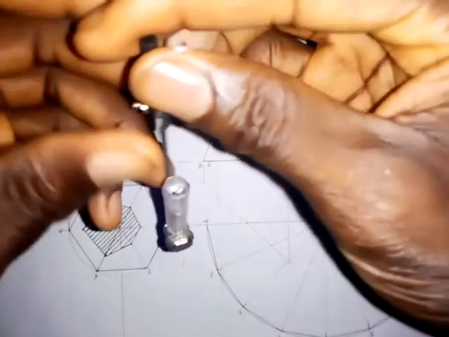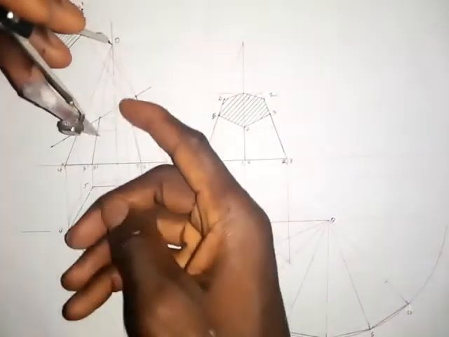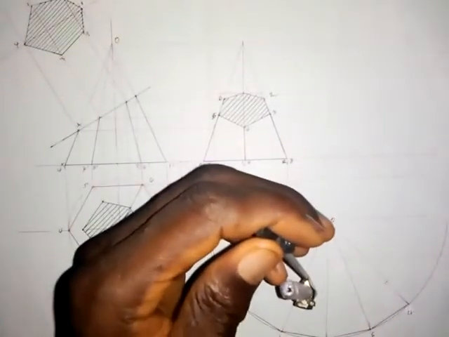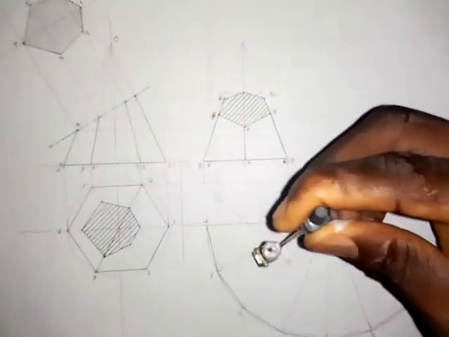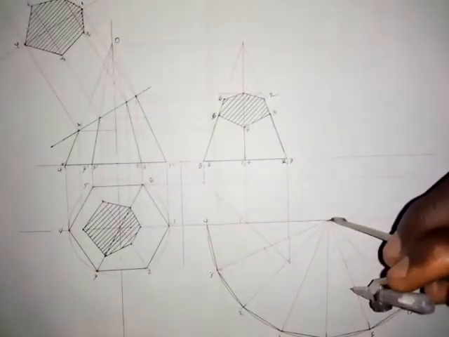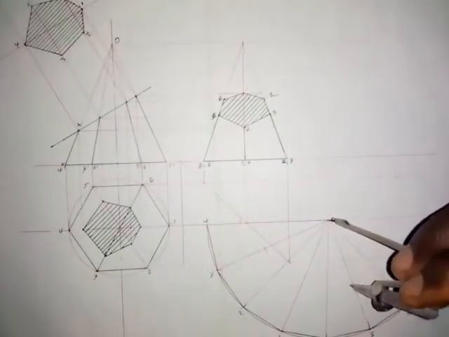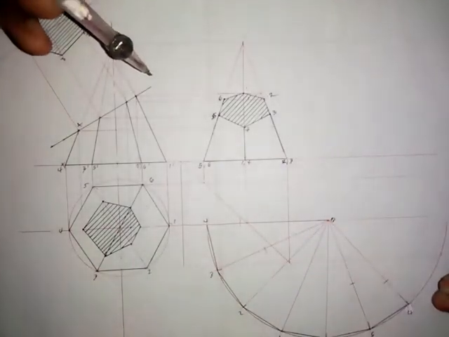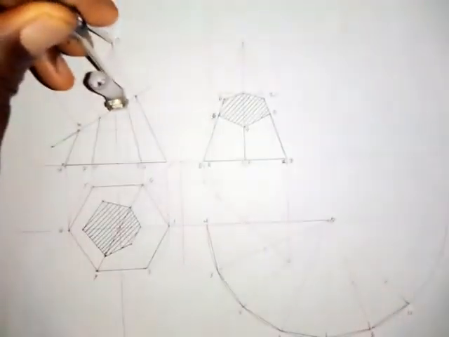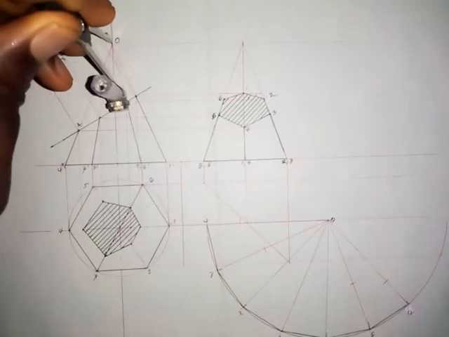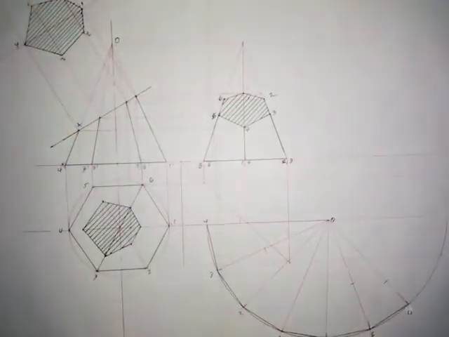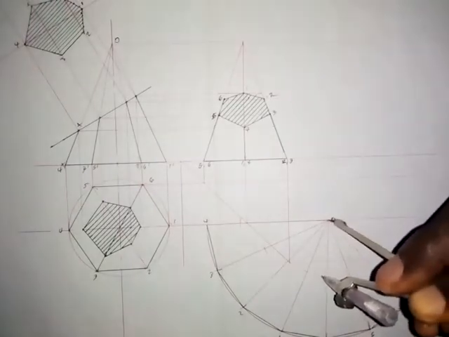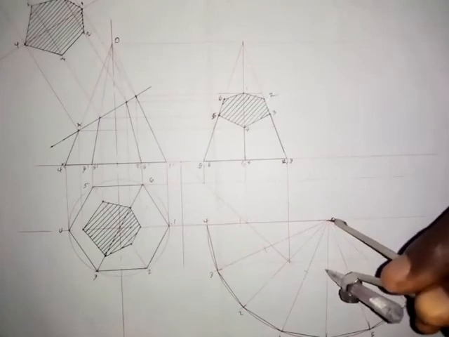Then from O to this point that contains 3 and 5, you bring the pinpoint of your compass to point O. So you make an arc here. Then you make an arc on 3, make an arc on 5 here. Then from this point to the point that contains 2 and 6, which is this point here, from O to this point, you take it with your compass and put the pinpoint here, make an arc on 2 and make an arc on 6.